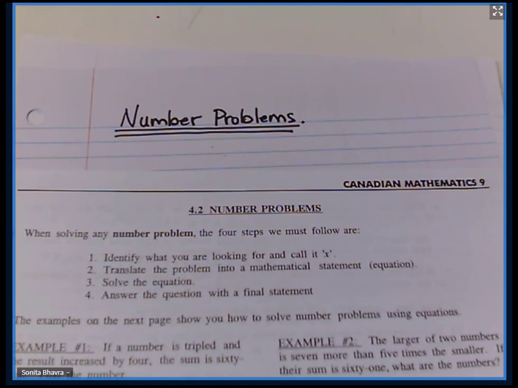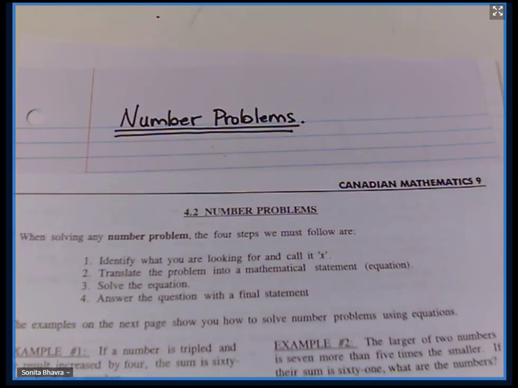Number 2, translate the problem into a mathematical statement, so the equation. 3, you're going to solve the equation. And then number 4 is answer the question with a final statement. So let's take a look at our first example.